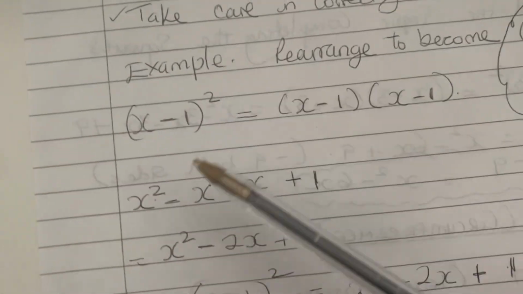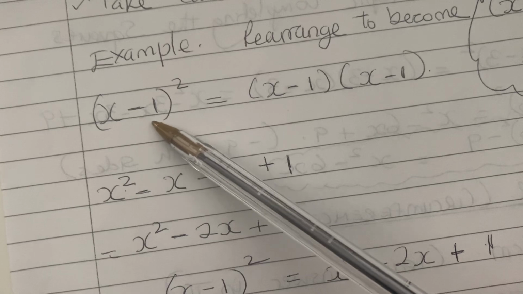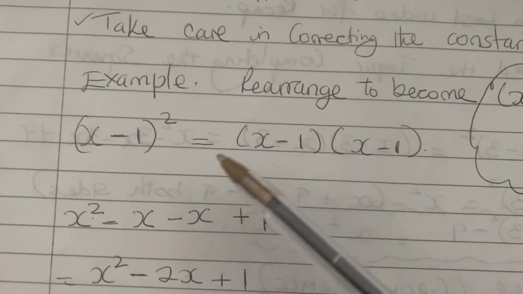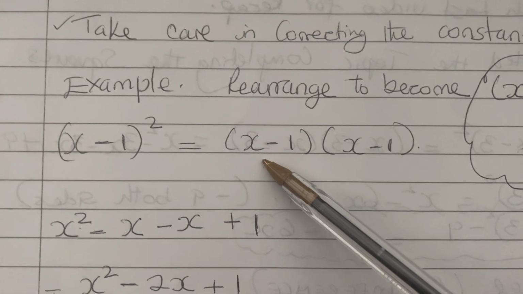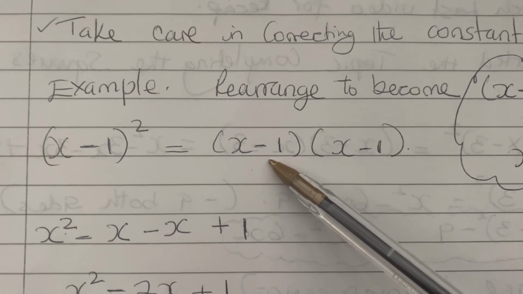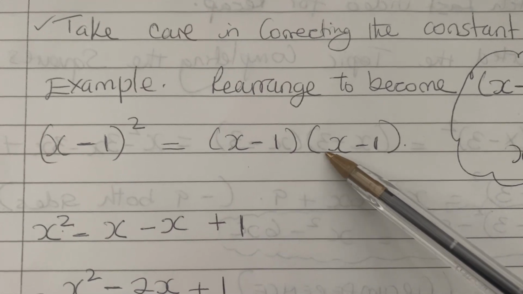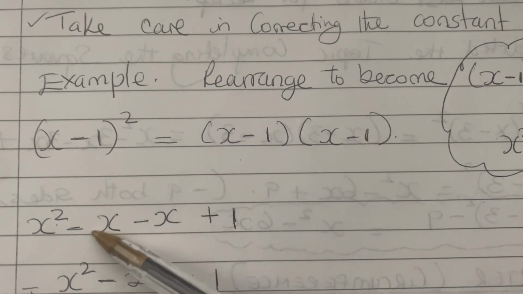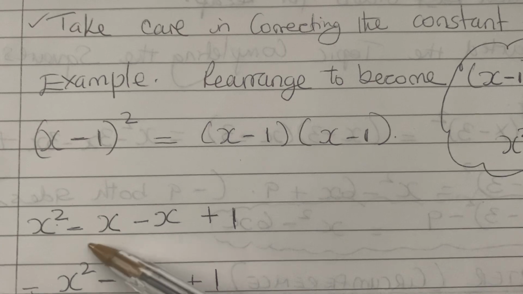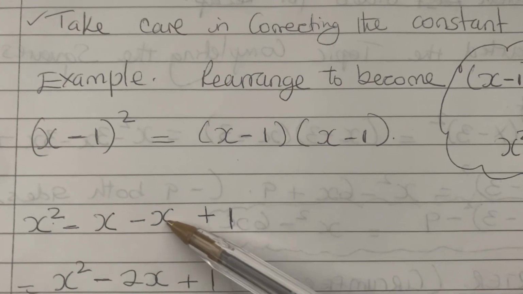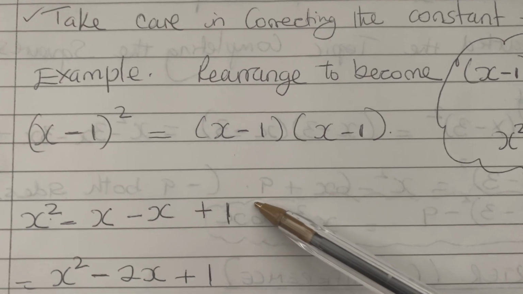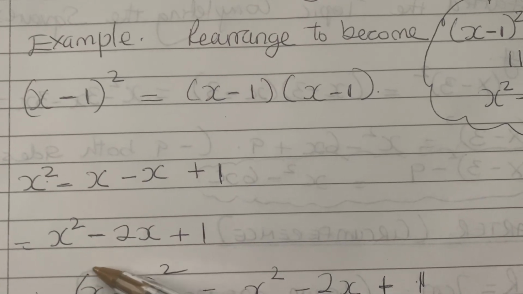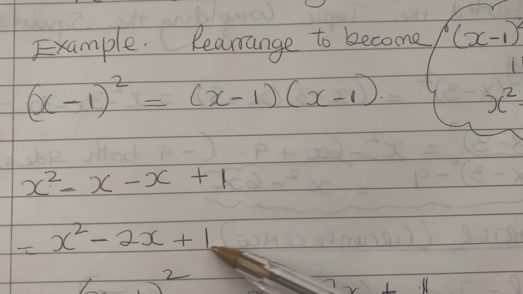First, x minus 1 all squared will be equal to x minus 1 times x minus 1. So now we have x squared minus x minus x plus 1, and then we have x squared minus 2x plus 1.